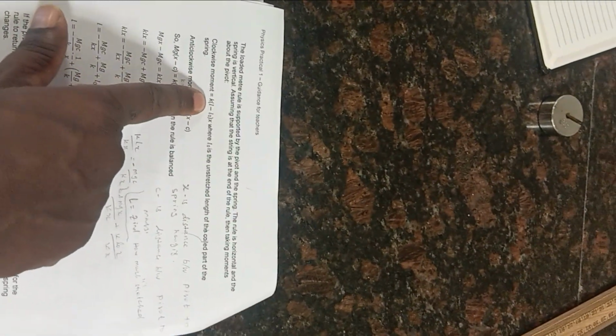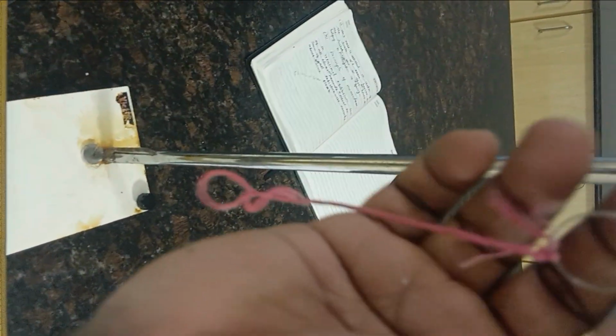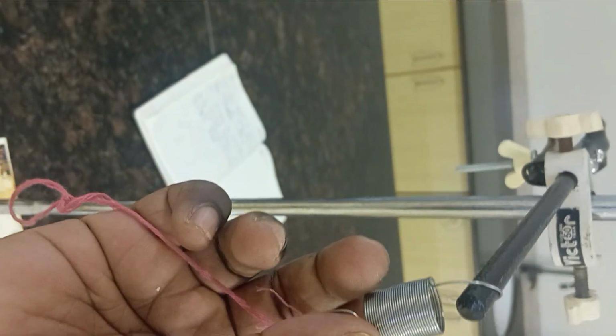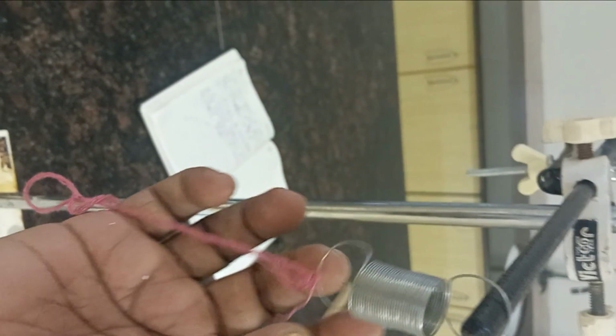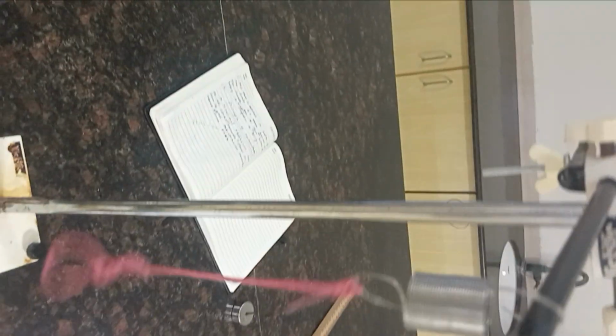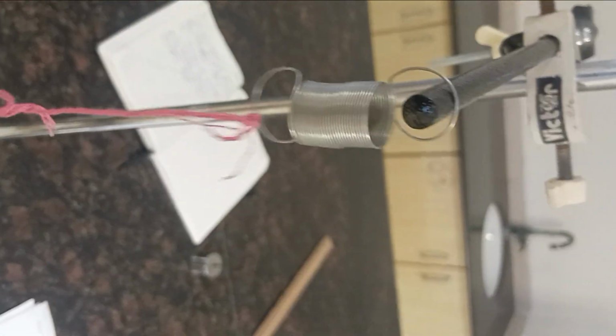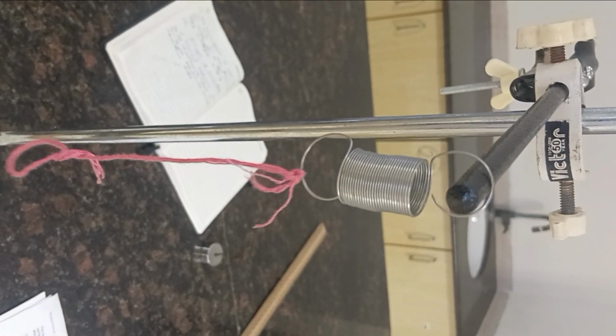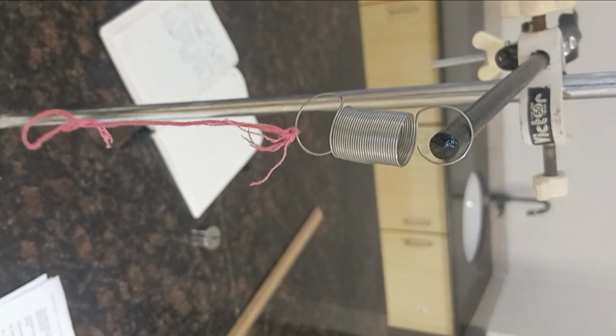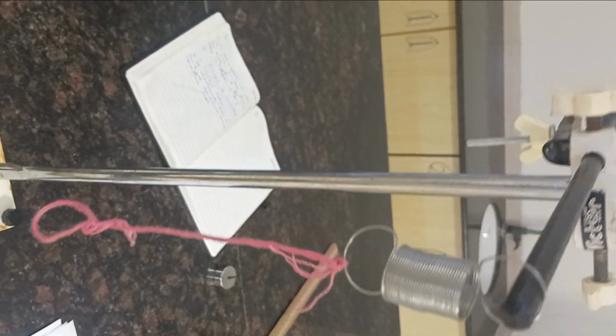So the clockwise moment. Before we see this, the principle of moments rule: there is a clockwise moment. K is a constant value. Stress is directly proportional to the strain. So stress divided by strain becomes constant: K equals stress by strain. This is the K value.